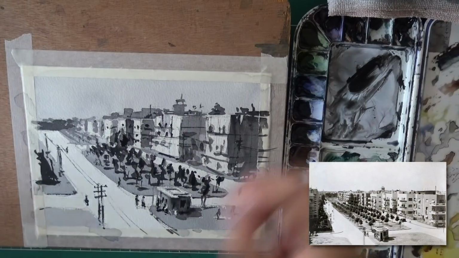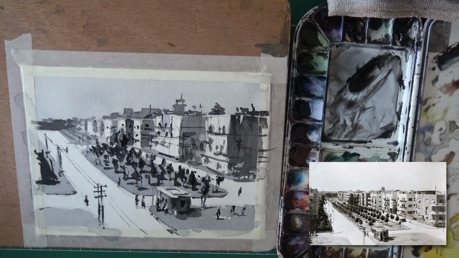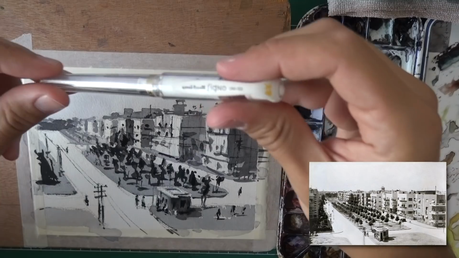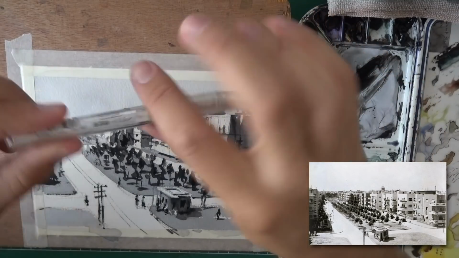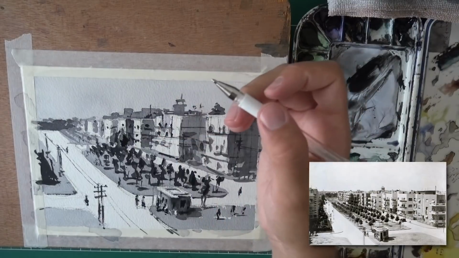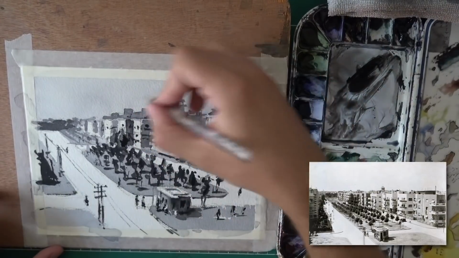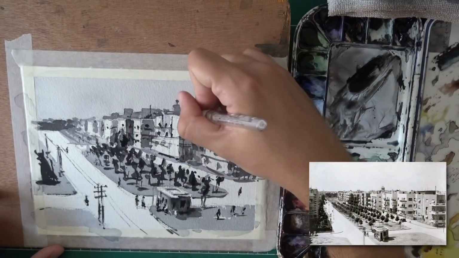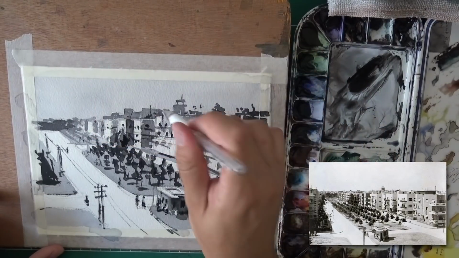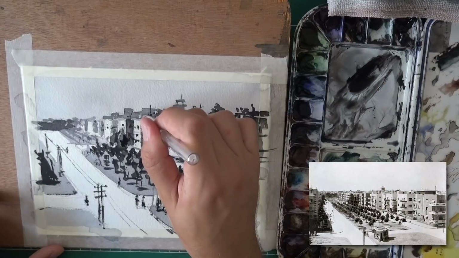So that's that. Now I will add some touches of my trusty white gel pen that you can see here. Got it off eBay, it costs like $2. So if you want to get one, Uniball Signo, I don't know how you pronounce that. But the thing is here, I'm gonna add some details to the rooftops actually. I'm gonna add some white details up top here. Then some white details here and there.